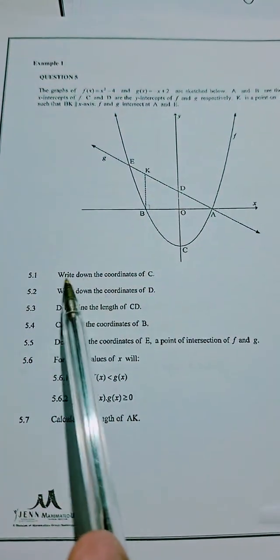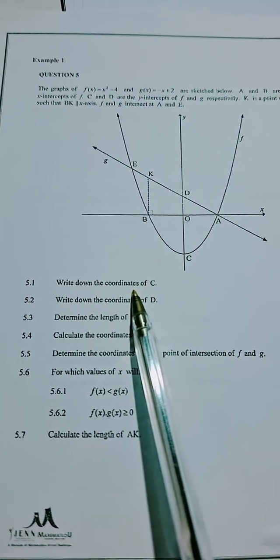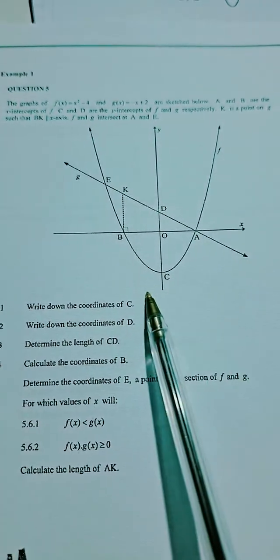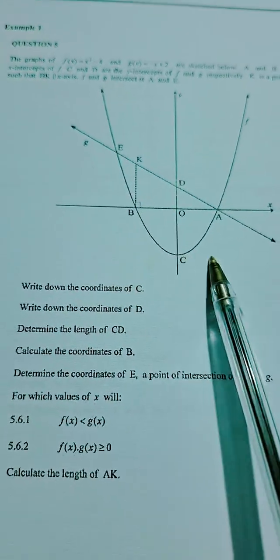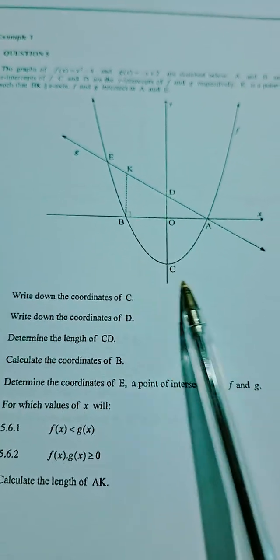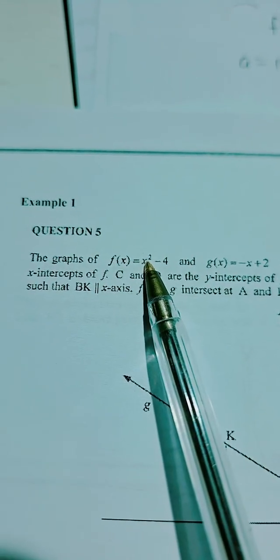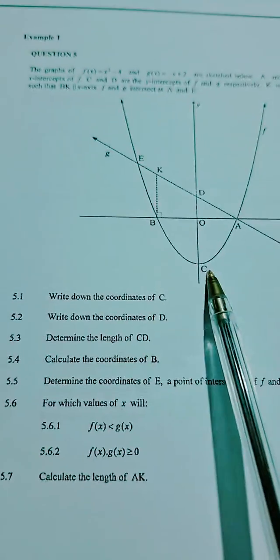Look at the first question. Write down. They're not saying calculate. They're saying write down the coordinates of C. So already I can see which function is passing through C. It's the parabola. What is C? C is the y-intercept. How do I find the y-intercept? You let x be equal to 0. But of course, mentally, if you substitute 0 here, 0 squared minus 4 is 0 minus 4, which is -4. The y value is -4.